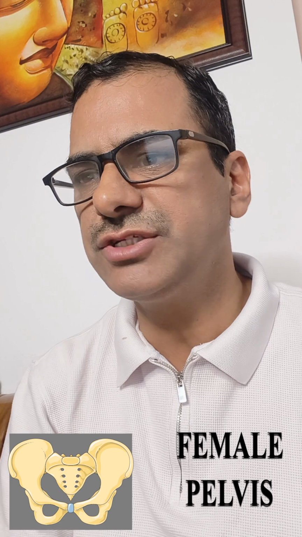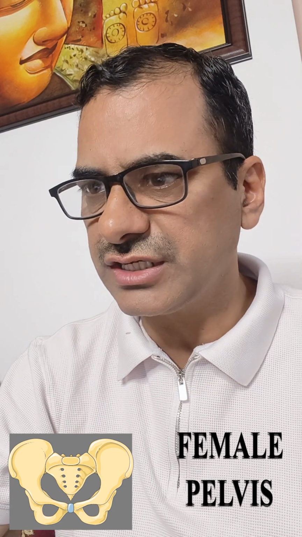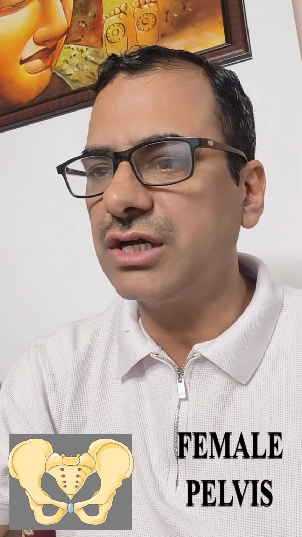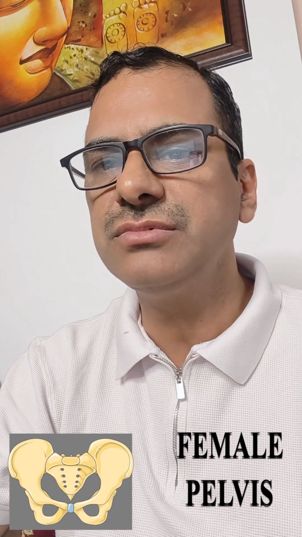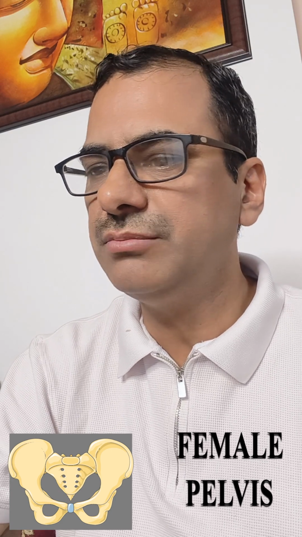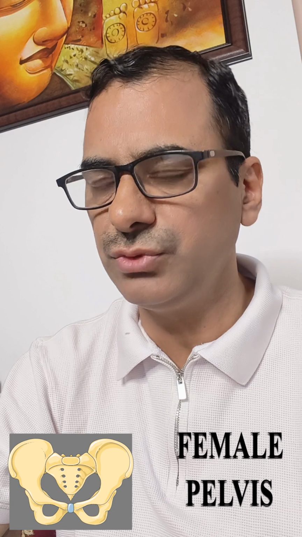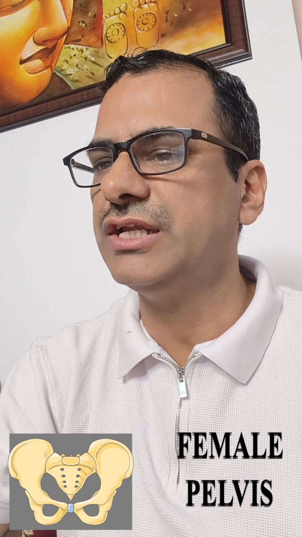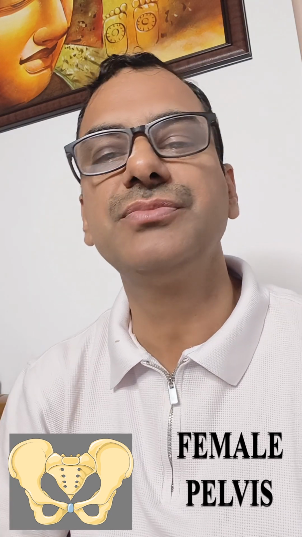The rectum is placed posteriorly. So towards the sacrum there will be the rectum, in the curve of the sacrum and coccyx. The bladder is anterior, behind the symphysis pubis. And in between there will be the uterus.